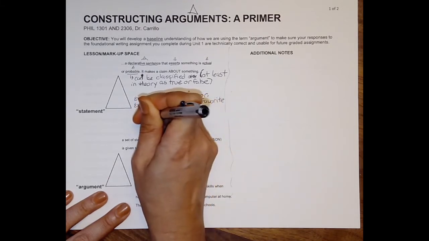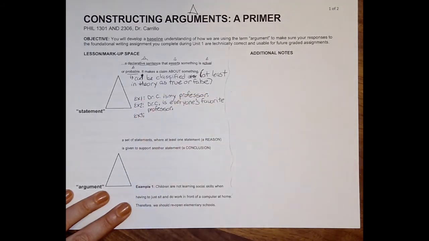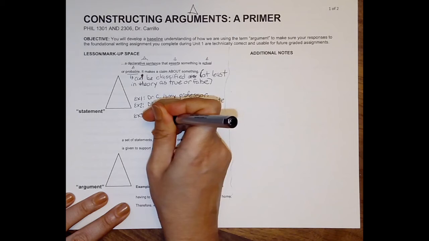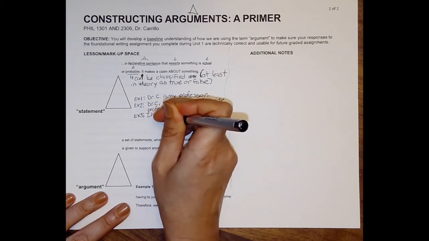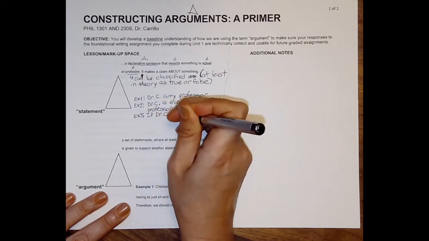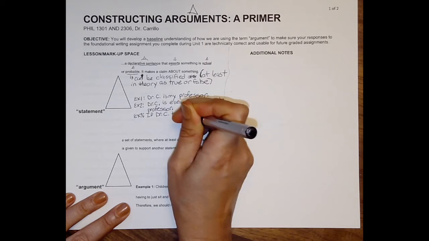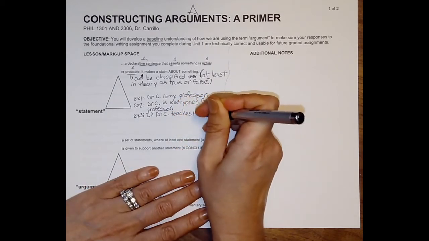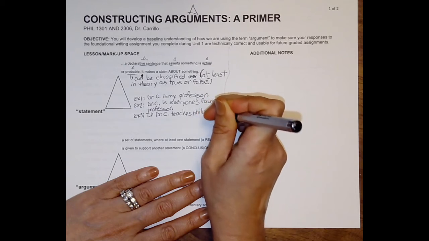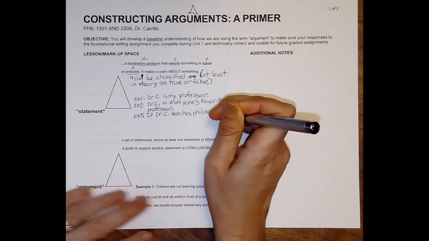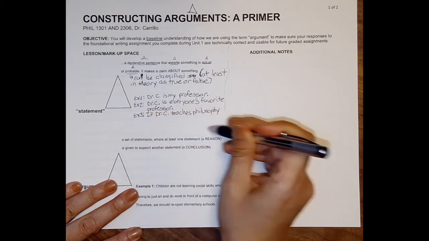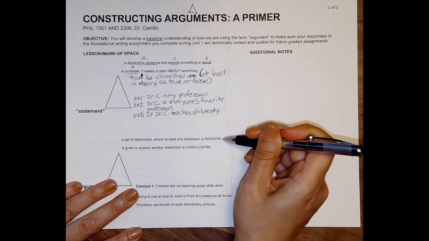Example 3: If Dr. C teaches philosophy, try to keep some space, about a line of space, half an inch or a centimeter above this line right here for note taking.